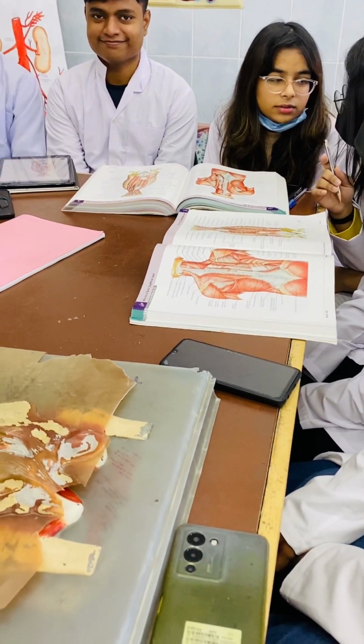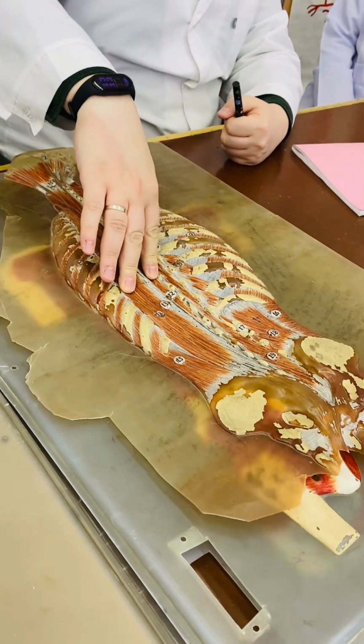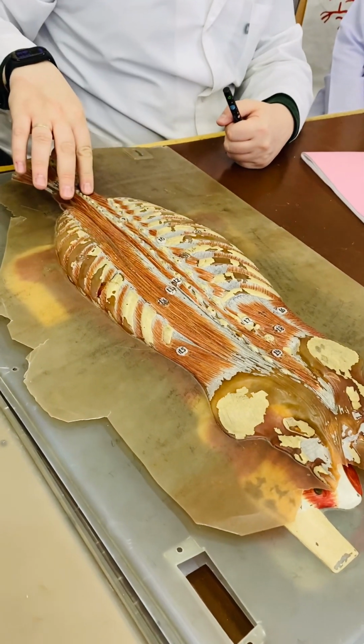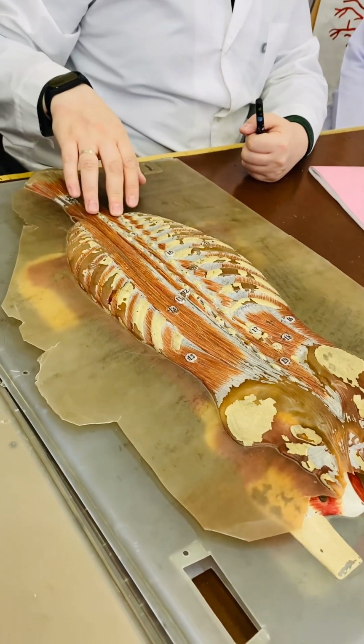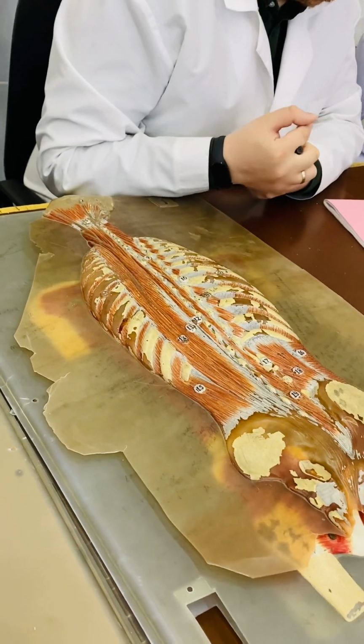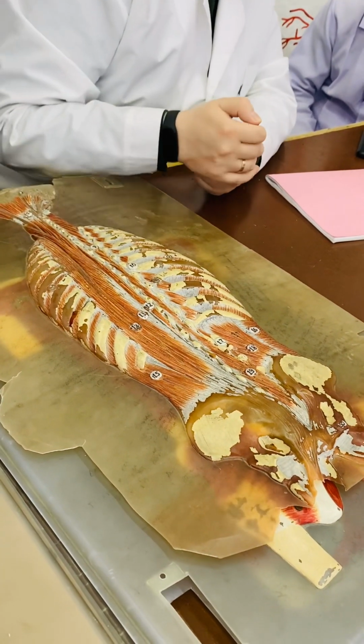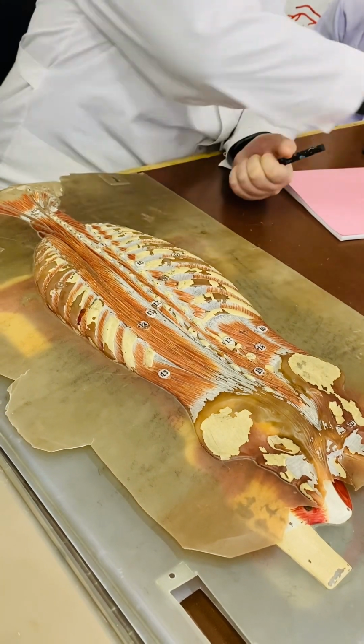Then deeper than the erector spinae muscle we will have one more muscle which is called the transversospinalis muscle. Transversospinalis muscle also is present in three parts.